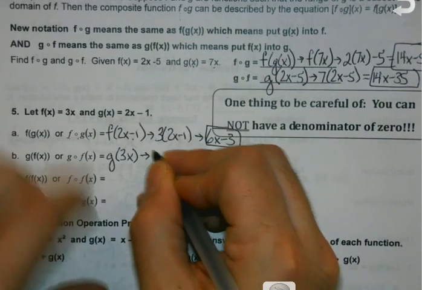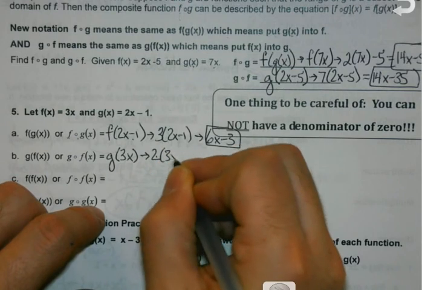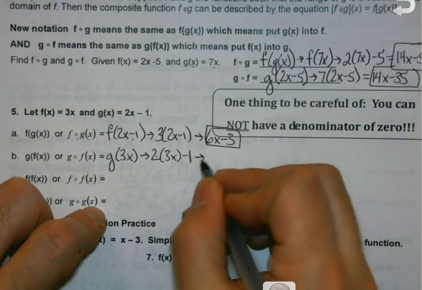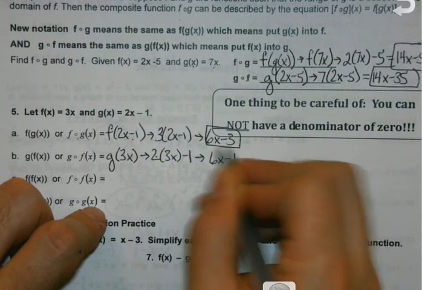So let's see here. Two times 3x is 6x minus 1.